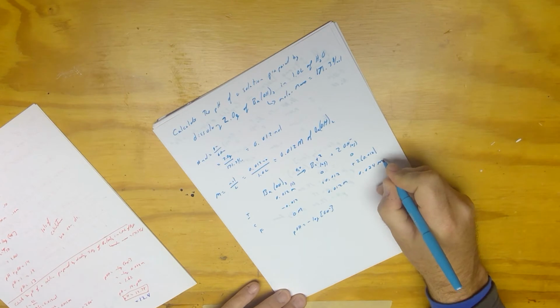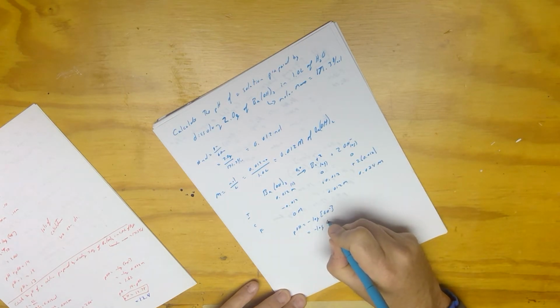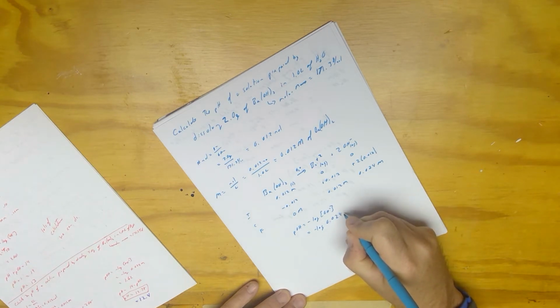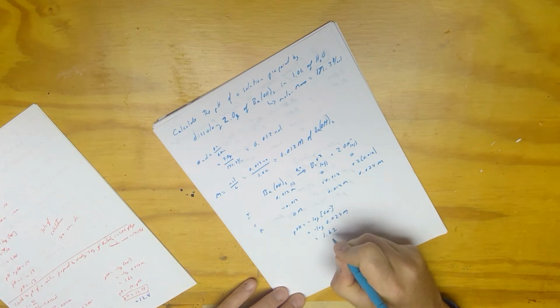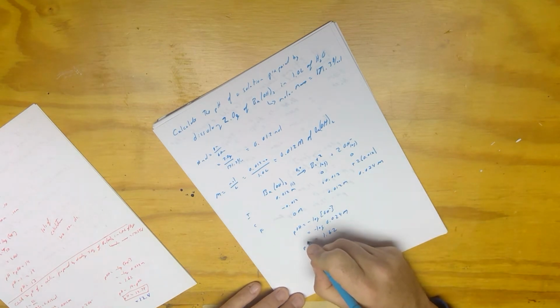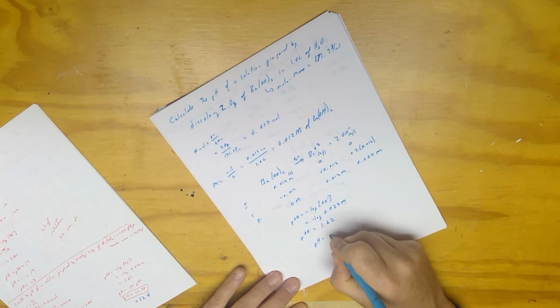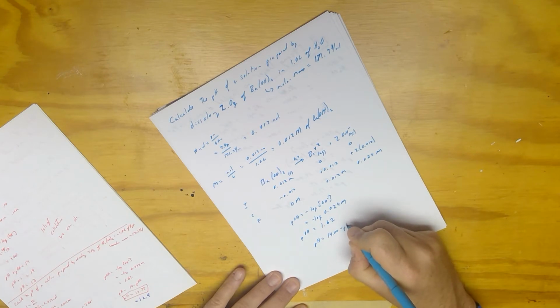Now we could just say pOH is equal to negative log of the concentration of OH minus, which is right here, negative log of 0.024, and that is 1.62, and that's our pOH. Our pH is equal to 14.00 minus pOH.